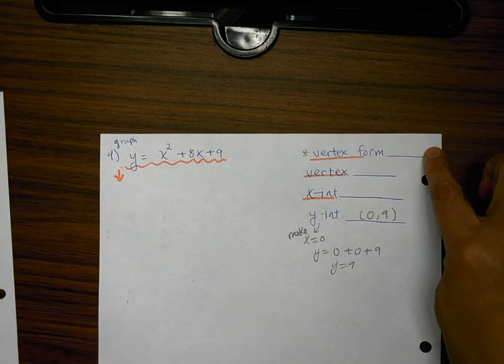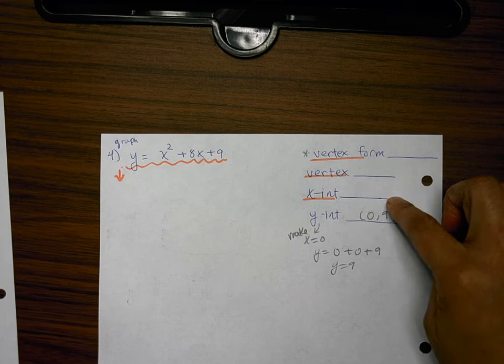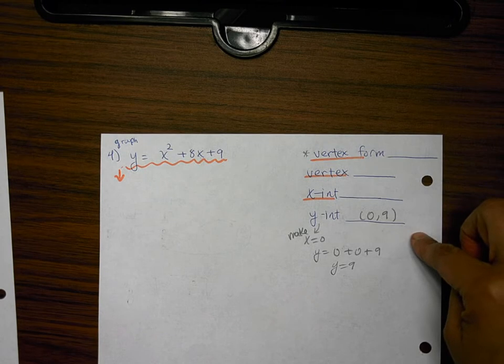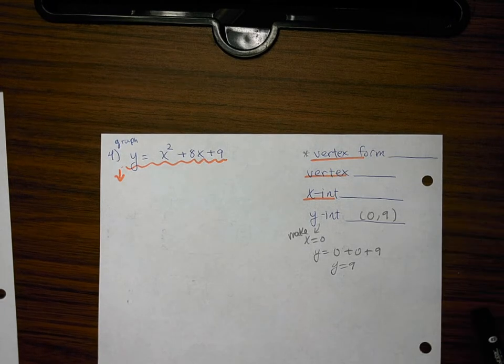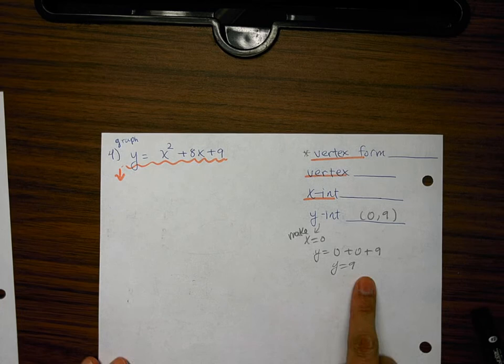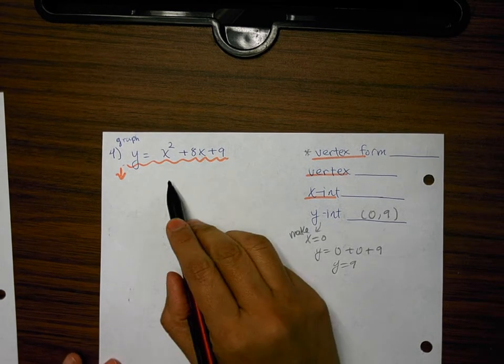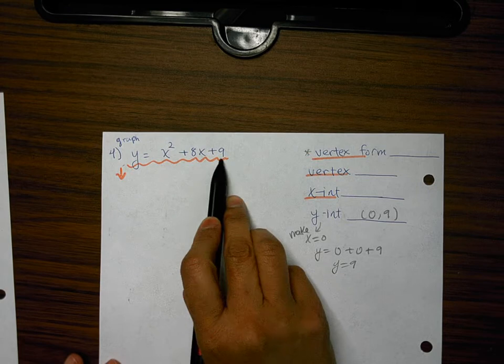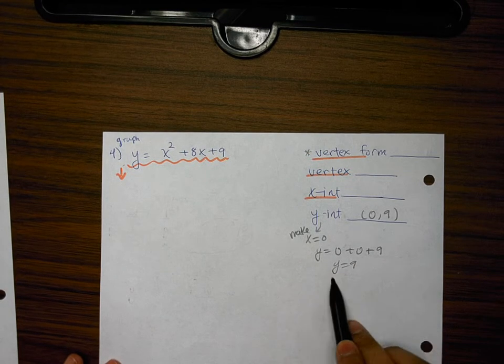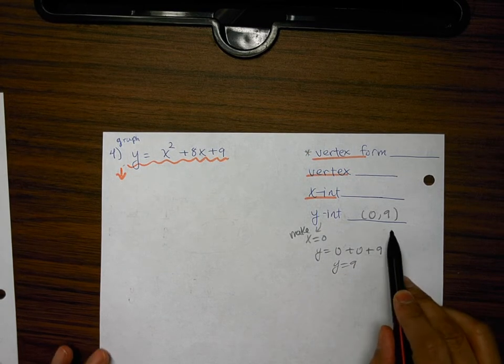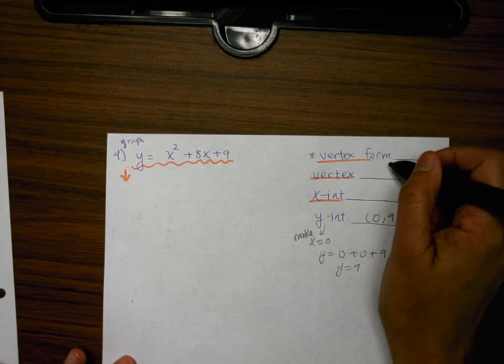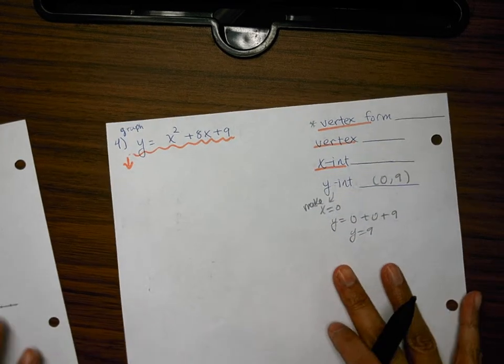What does it look like in vertex form? What is the vertex? Find the x-intercepts, and what are your y-intercepts? Y-intercept. We did the y-intercept first because it was the easiest thing to find, because you just plug in 0. 0, 0 plus 9. You get 9, so 0, comma 9. Okay, since they're asking for the vertex form, that's what we're going to do first.